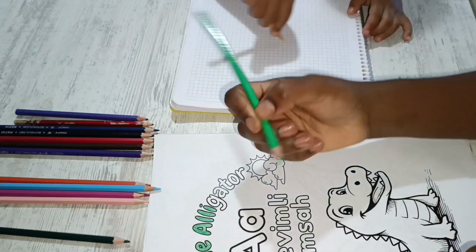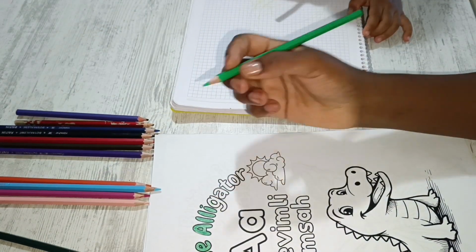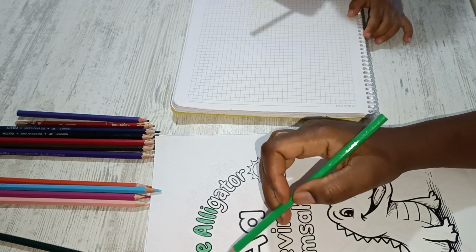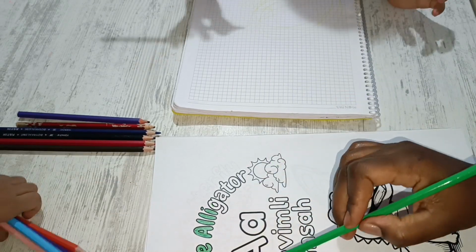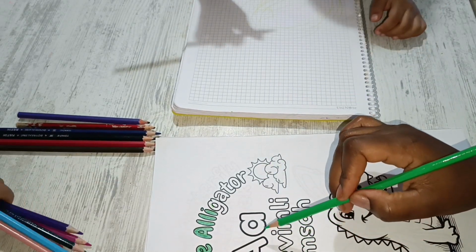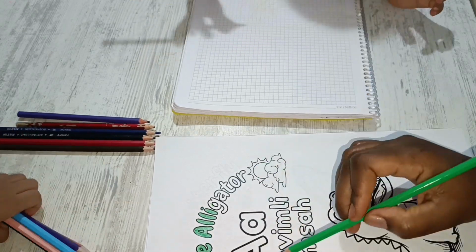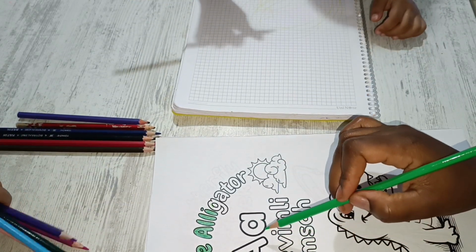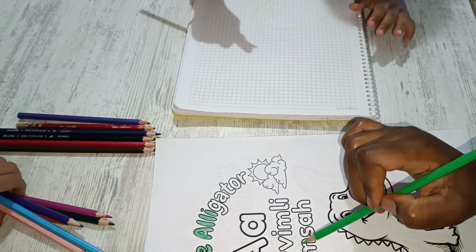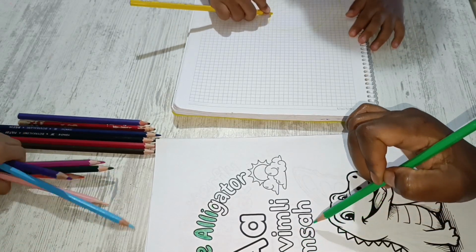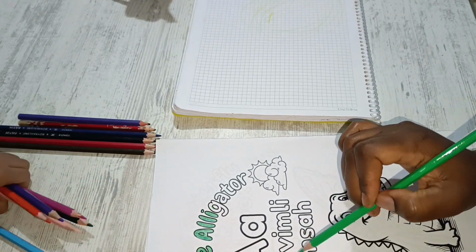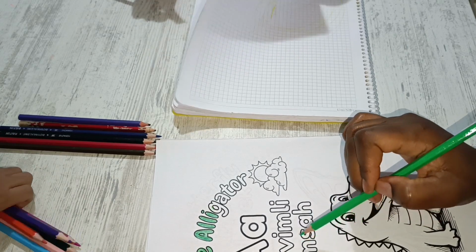I'm gonna start with this. Mustafa, can you see what I'm doing back? This, can you say adorable? Adorable alligator. Can you say adorable alligator? This is for A. And then in Turkish, sevimli timsah. Say sevimli. Say sevimli.